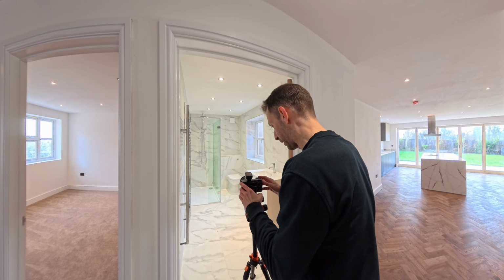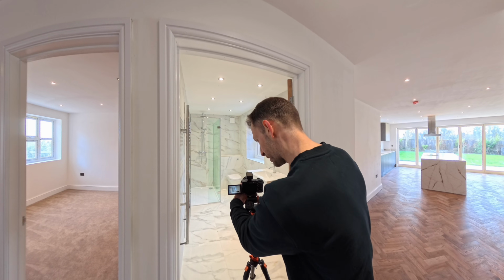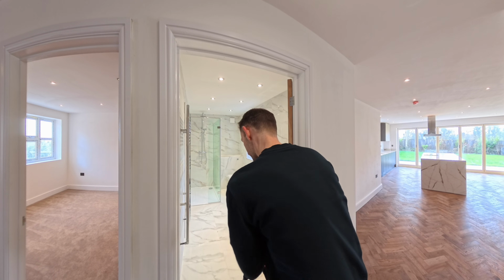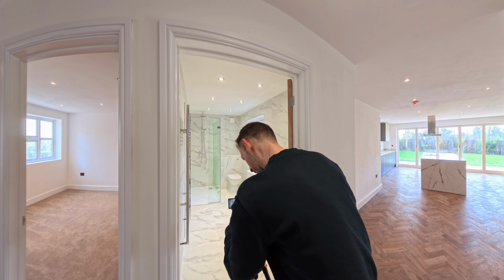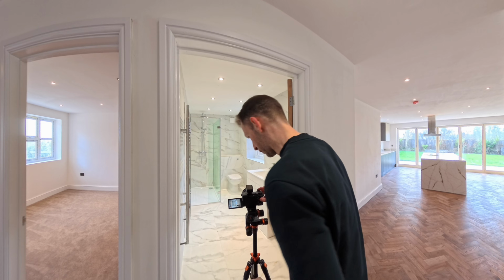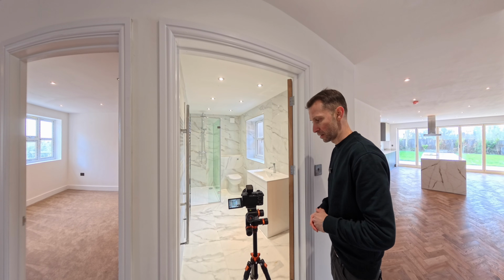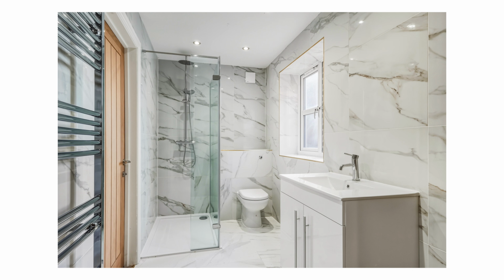I've got this on aperture priority again, as I mentioned. I'm just going to zoom this in a little bit because I don't really want to see the edge of the door in it. So I've got the towel rail in, I've got the sink, and we've got the shower and the loo. So click the timer. There we go, job's good, and that's all we need in that run.